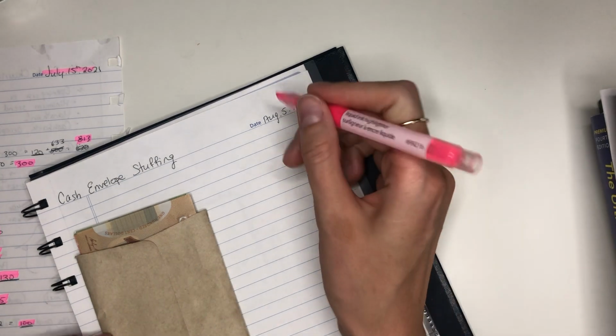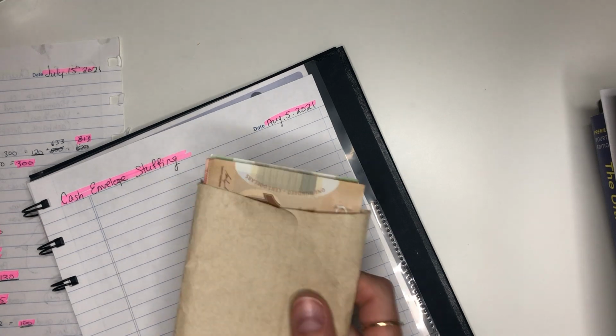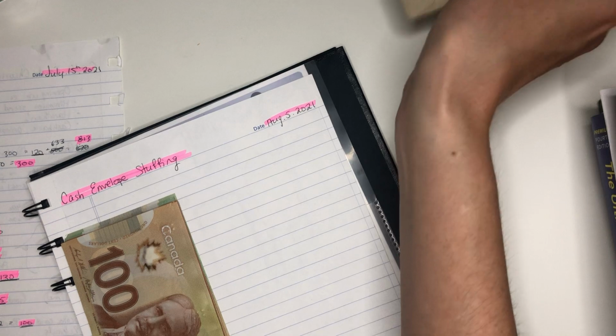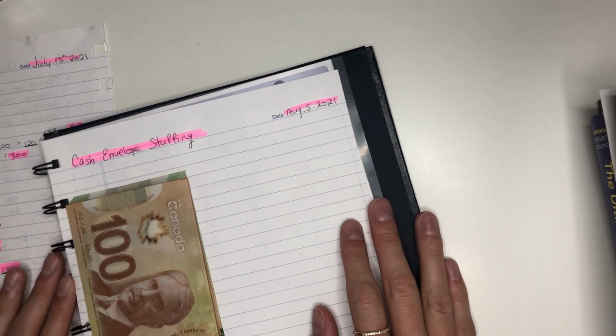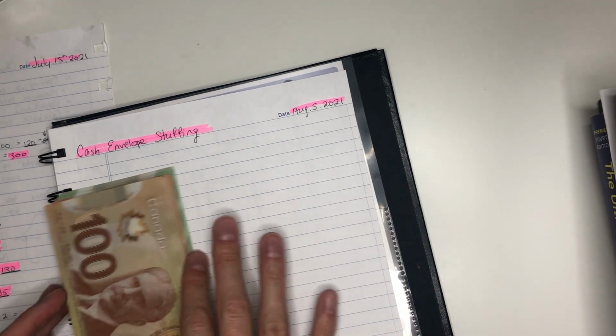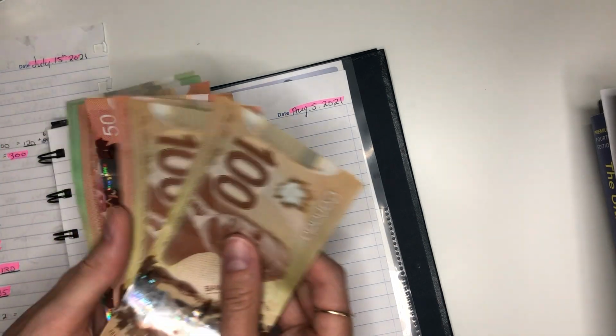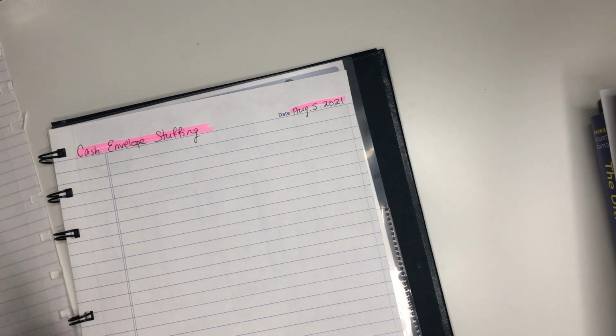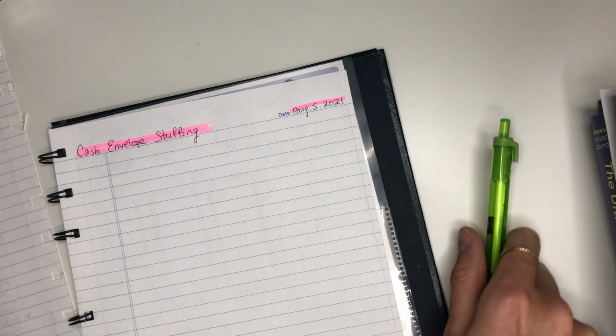So this is August 5th, and this is my cash envelope stuffing. So I have my envelope here. Let's go ahead and get started. If I haven't welcomed you yet, then hello, welcome. I do cash envelope stuffing videos, other finance videos, just a lot of things all together. So this is how much we got going on here. And I have last month, from July 15th, this is how I divvied up all of my money. So we'll be comparing it to that and we'll be playing around with the numbers quite a bit.